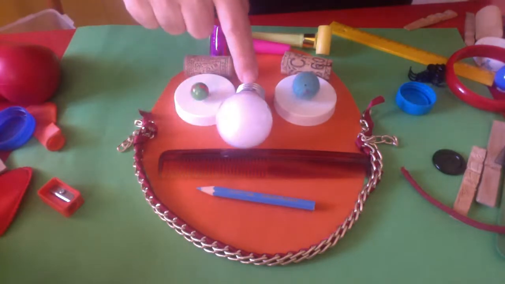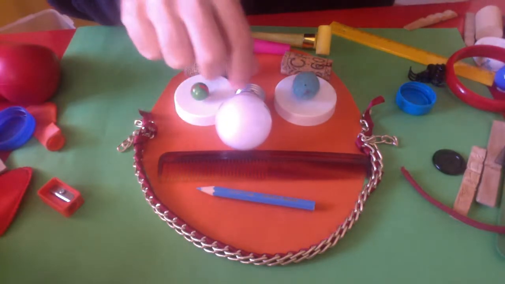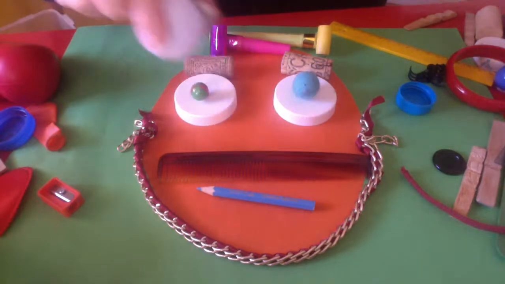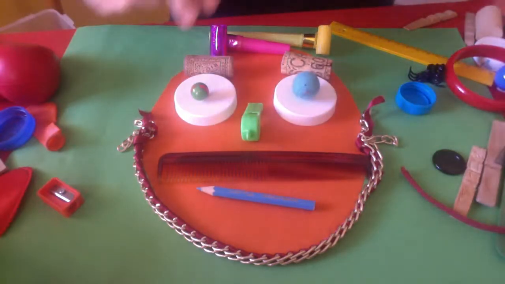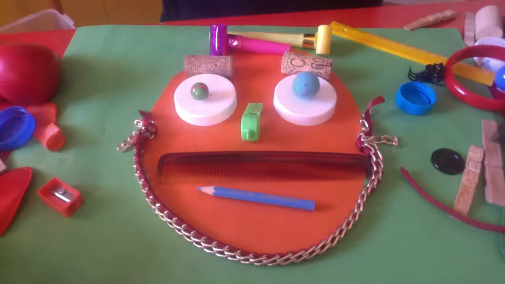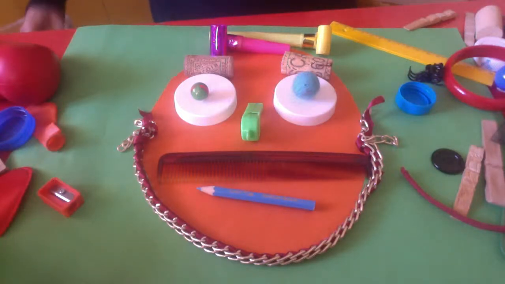And this is my nose, because I try to have lots of ideas, but maybe I'm going to try a different nose. Let's see if I can find a different nose.